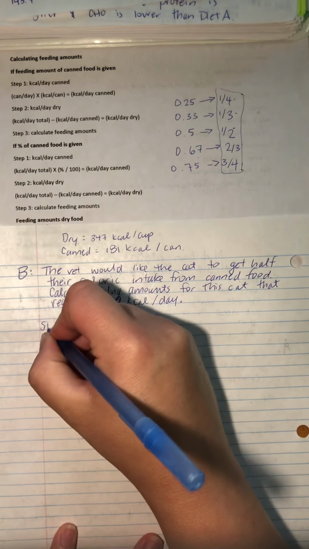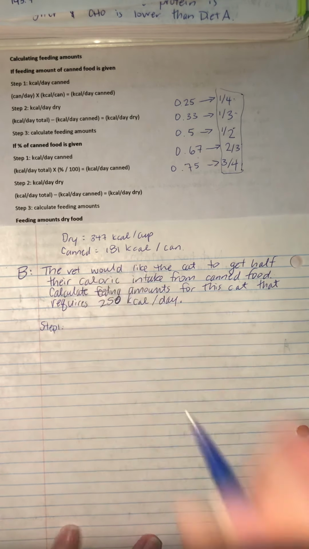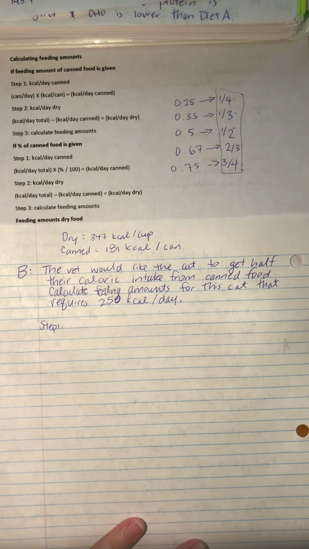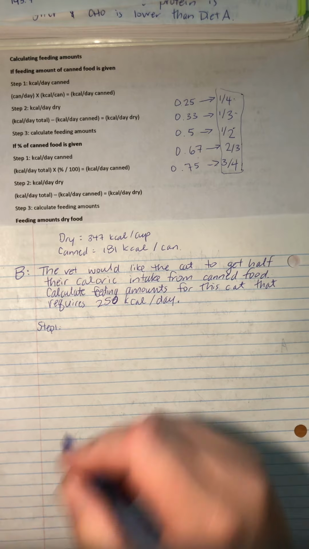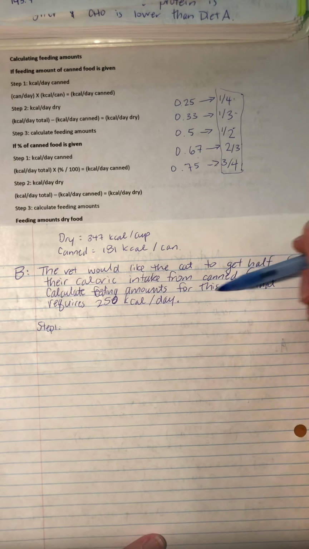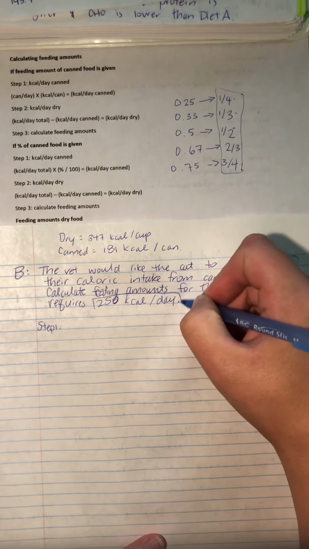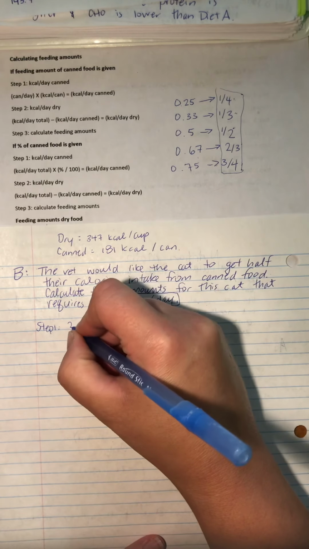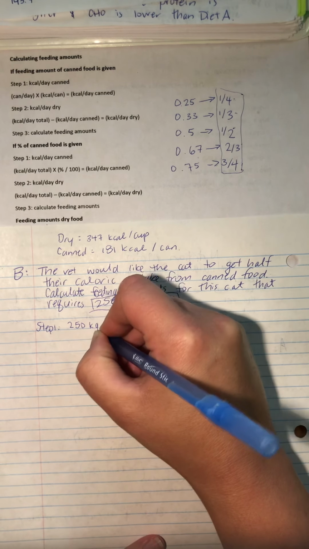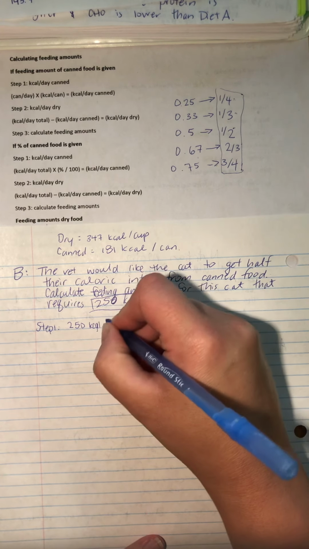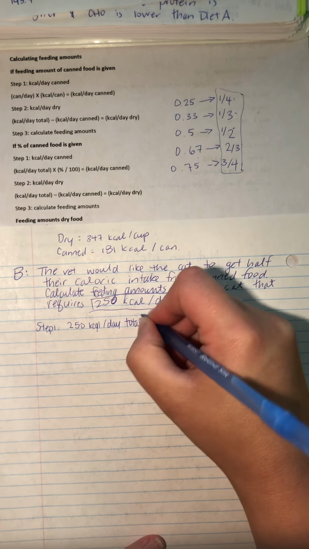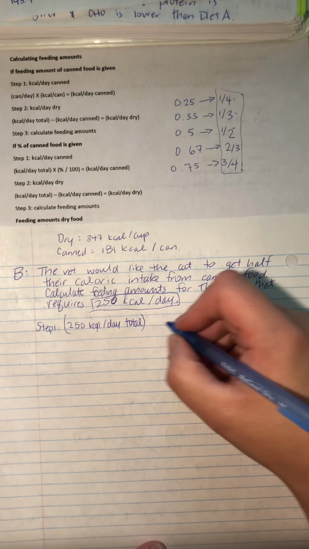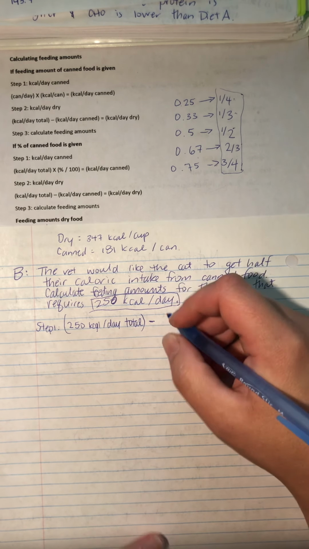So step 1. We need to figure out how much of our kilocalories we have for canned food. So the kilocalories per day total for this cat is 250 kilocalories per day, and this is total. And we need to subtract the canned amount.